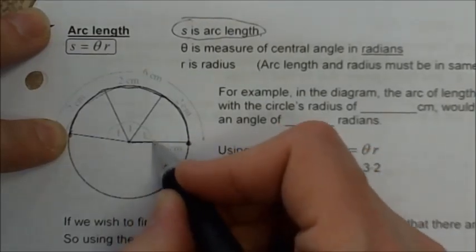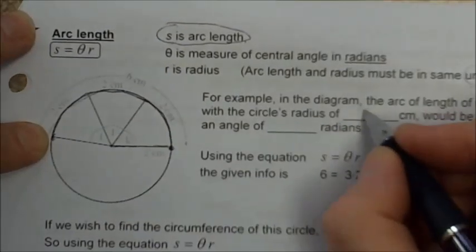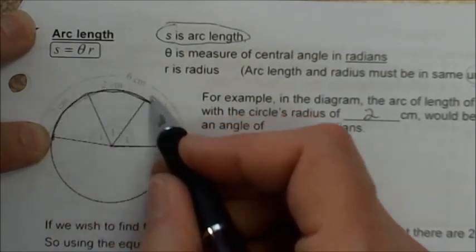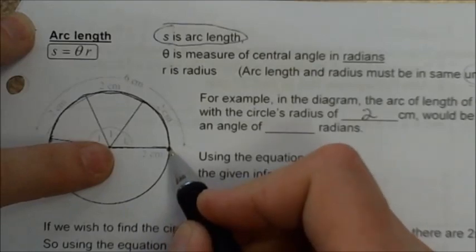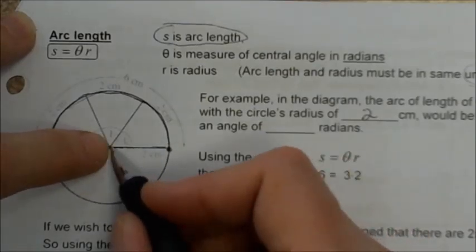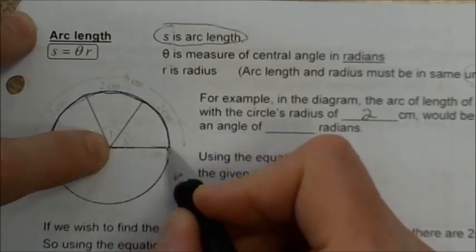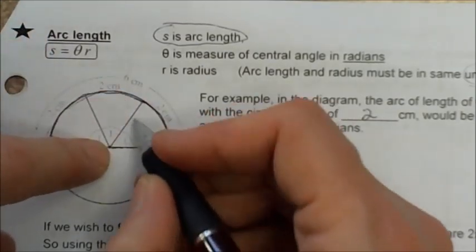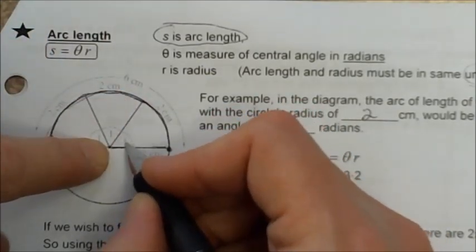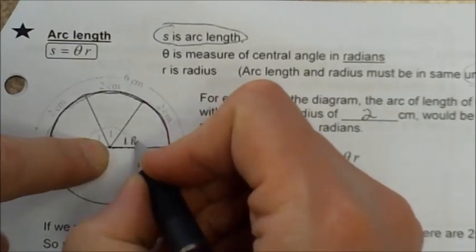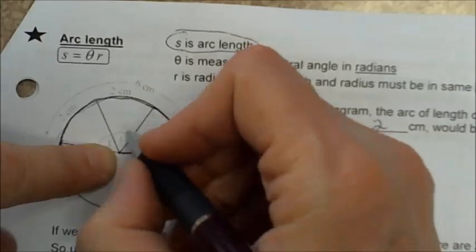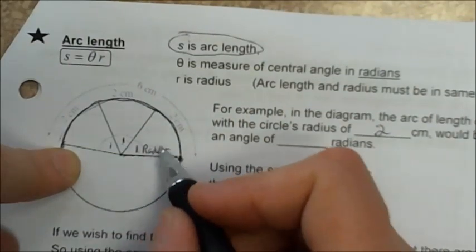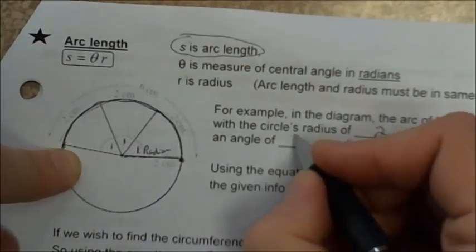Now this circle has a radius of 2 centimeters. That's what's indicated on here. And if you have a 6 centimeter arc and a 2 centimeter radius, if you remember from our paper plate activity, we measured the length of the radius, and then we measured out 1 arc length that's equal to that radius, and that would give us an angle that's 1 radian. So this 1 stands for 1 radian, and this angle right here is another radian, and this other arc over here, this other angle is another radian. So altogether we have an angle of 3 radians.